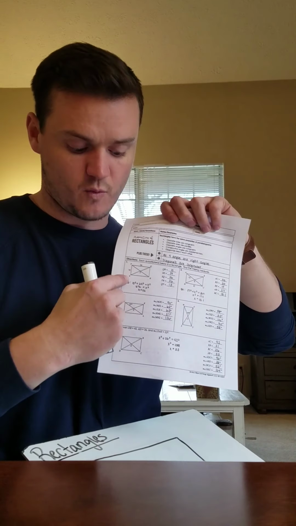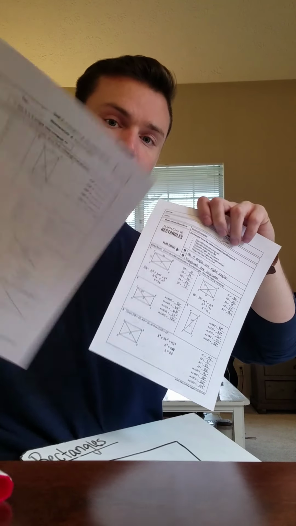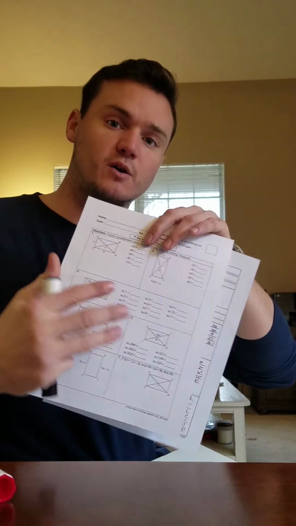All of the problems on here, like number 1, is very similar to number 1 on the assignment. Number 2 is done very similar to number 2. So these problems all correspond to almost the same numbers here, but we are going to do a quick run through of basically all the properties that you need to be able to solve some of these.